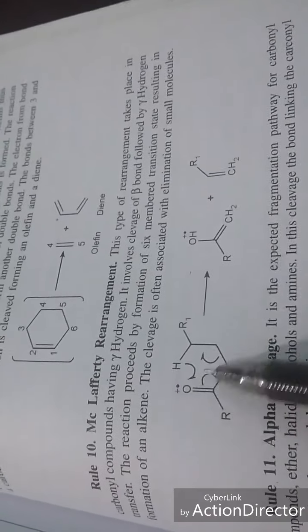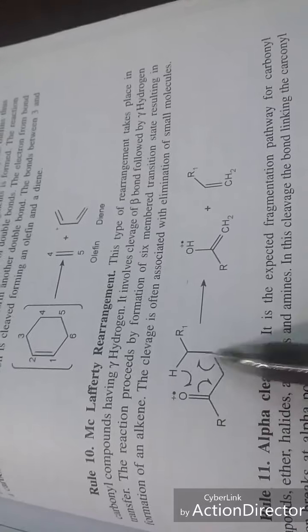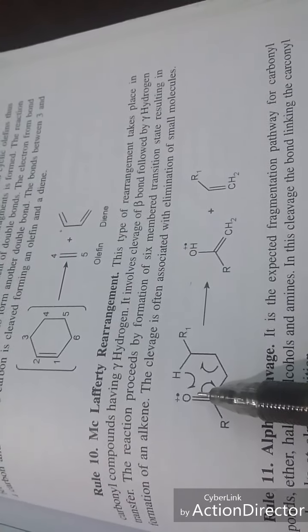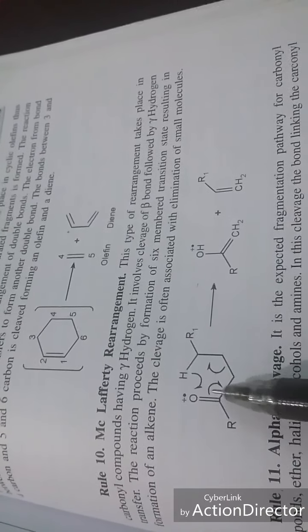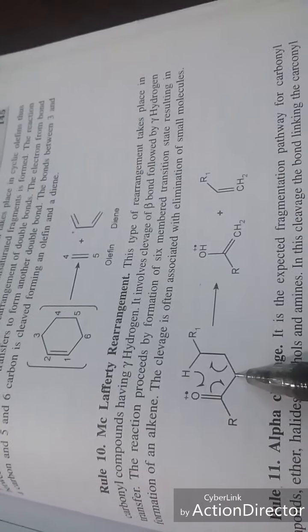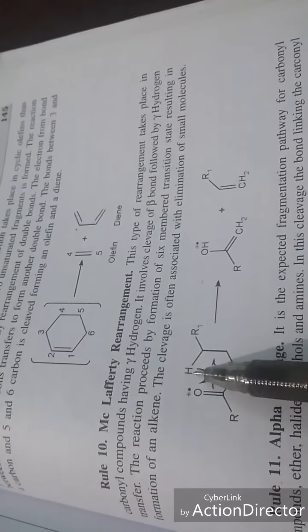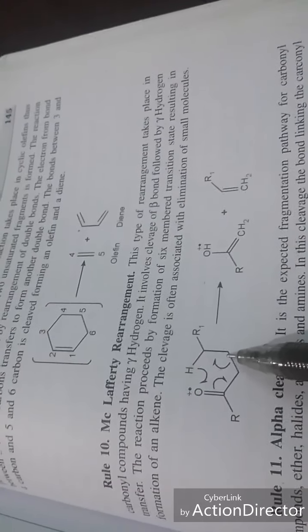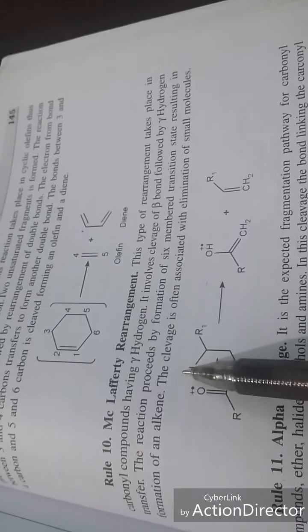Next rule is the McLafferty rearrangement. This type of rearrangement takes place generally in carbonyl compounds which have a gamma hydrogen. So if this is the functional group, this will be alpha, this is beta, and this hydrogen is the gamma hydrogen. It involves cleavage of the beta bond followed by gamma hydrogen abstraction.